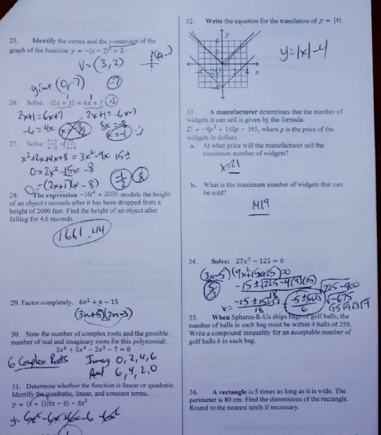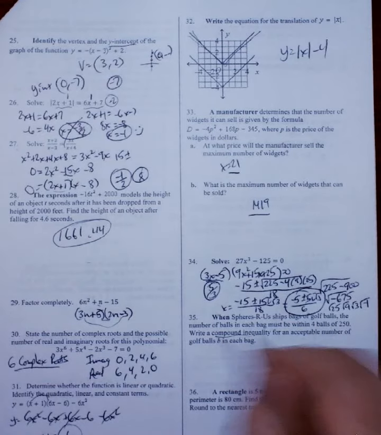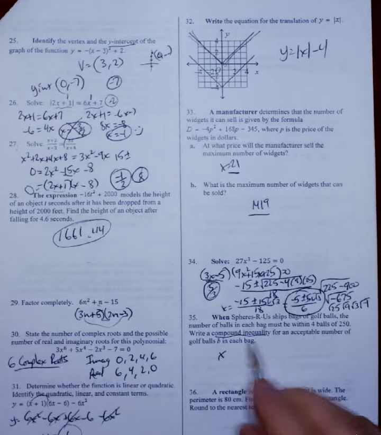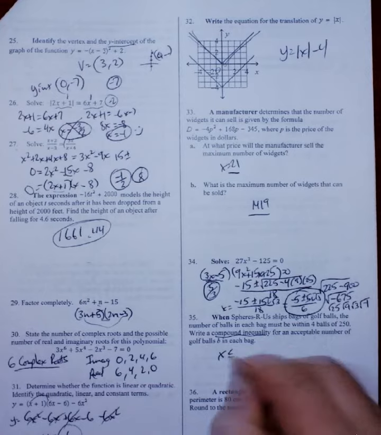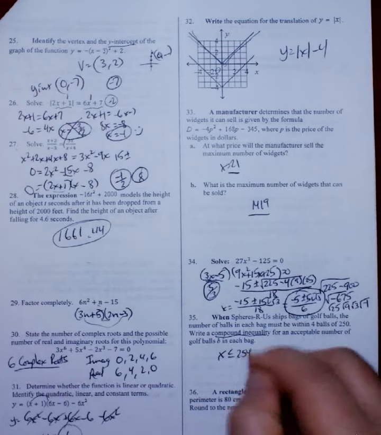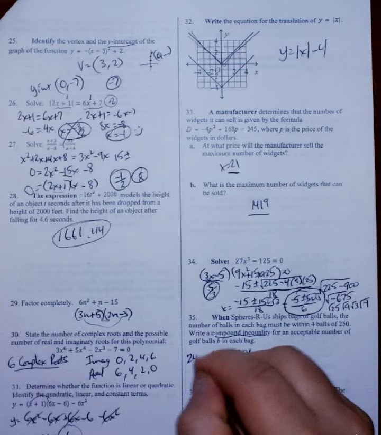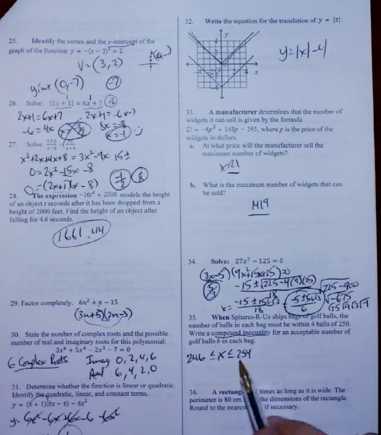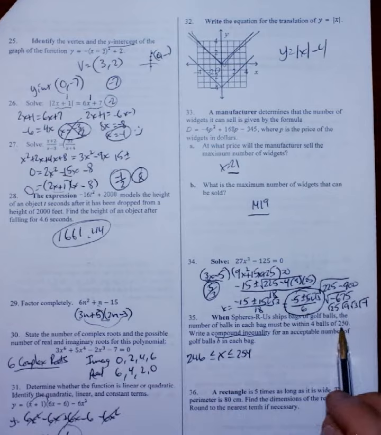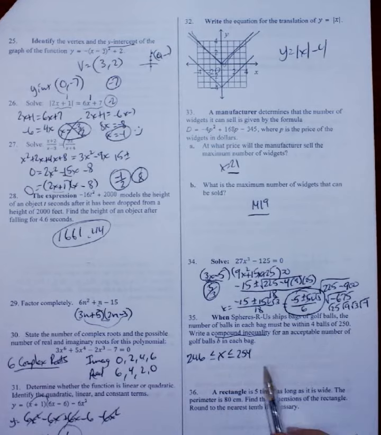Let's take a look at 35. When Spheres R Us ships bags of golf balls, the number of balls in each bag must be within 4 balls of 250. Write a compound inequality. Let's do that first. The compound inequality is going to look something like this. The number of golf balls, I'm going to call that x, has to be less than or equal to 254, but greater than or equal to 246, because that is 4 golf balls away from 250 in either direction. So that's my compound inequality.